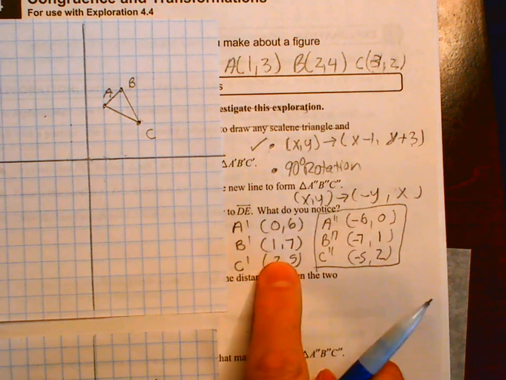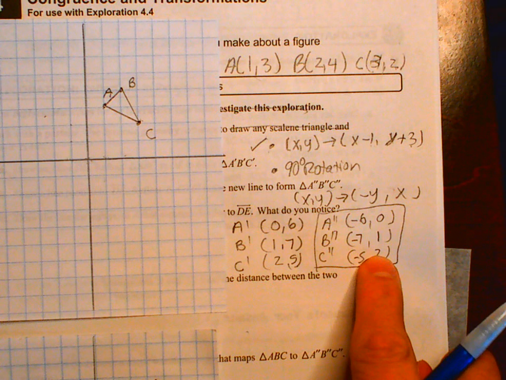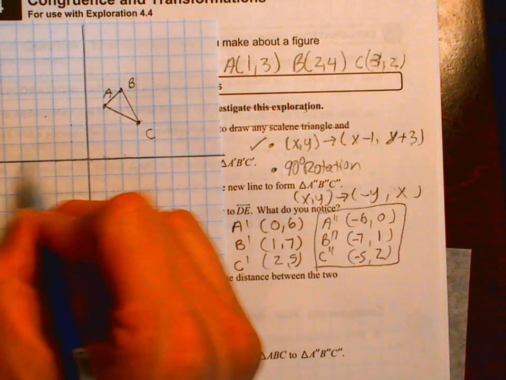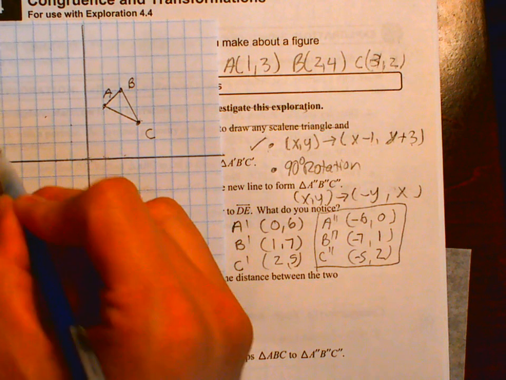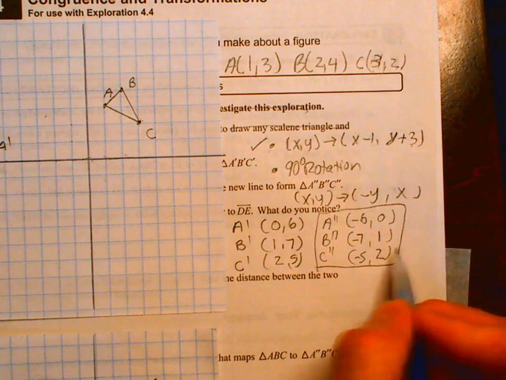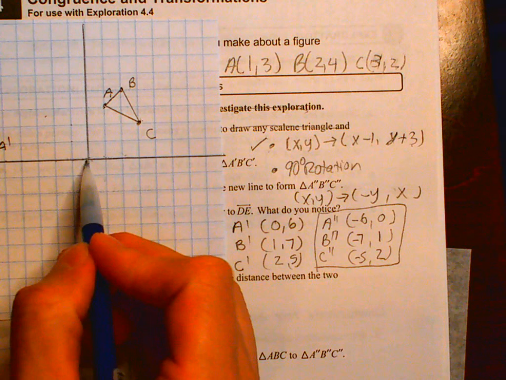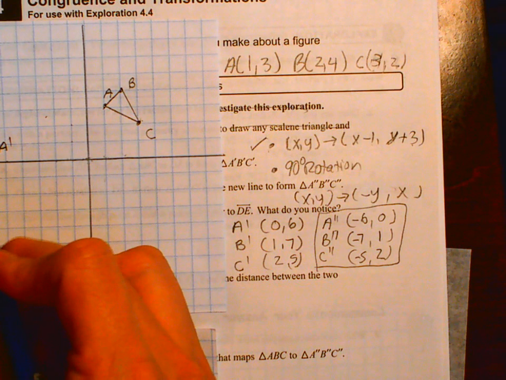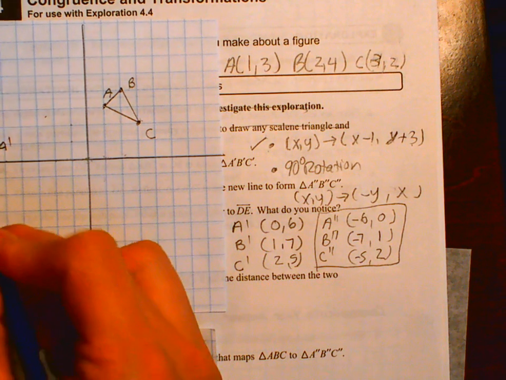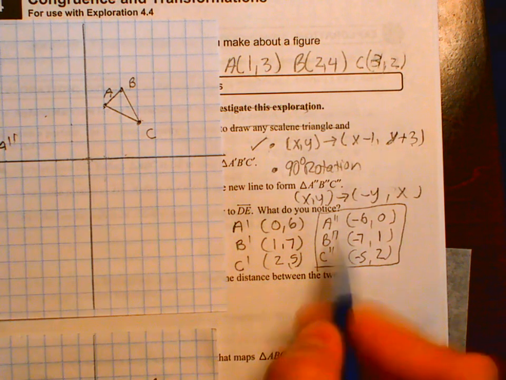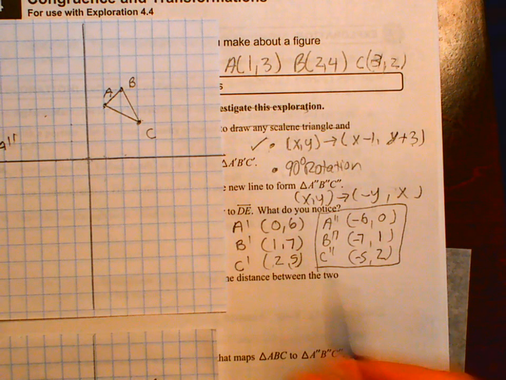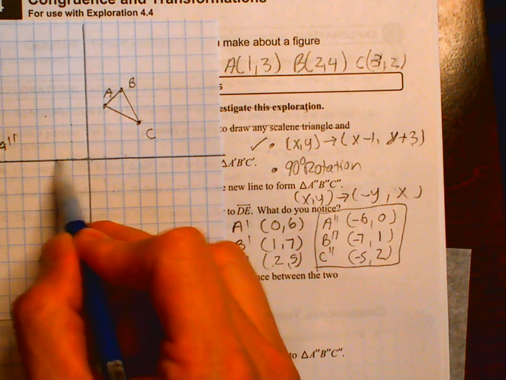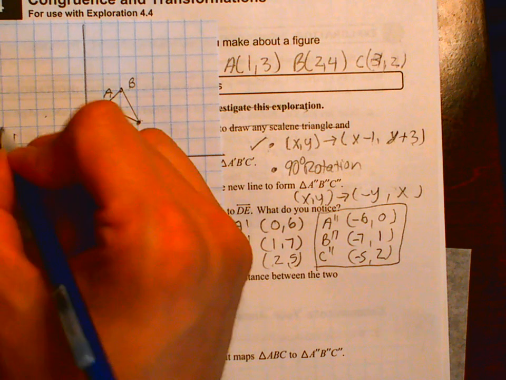Normally I would do this one, but I want only to do this one in this case. So -6, 0. That is my A double prime. Oh, I'm not going to have enough space. Darn it. Then the next one is B double prime. And then C is going to be -5, 2: 1, 2, 3, 4, 5, and then up 2.